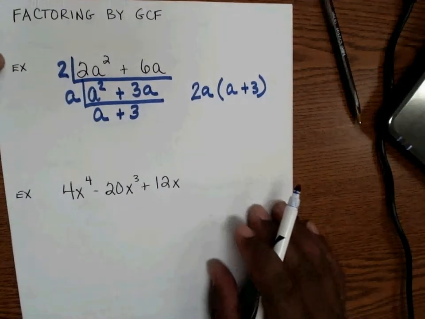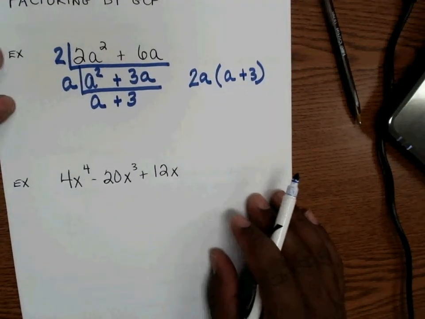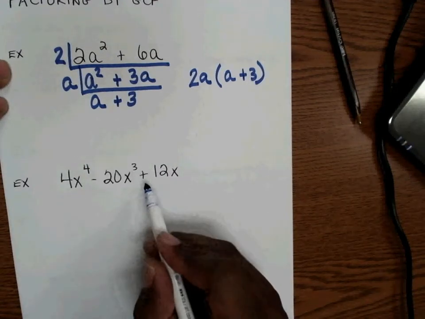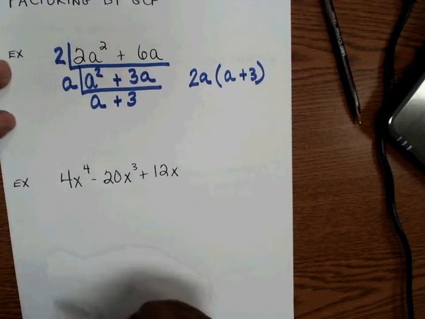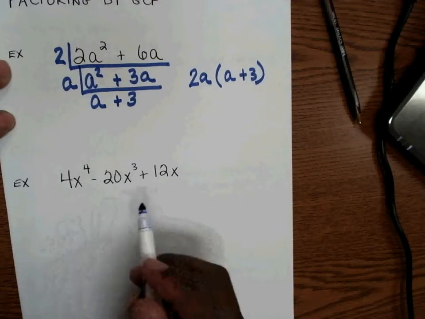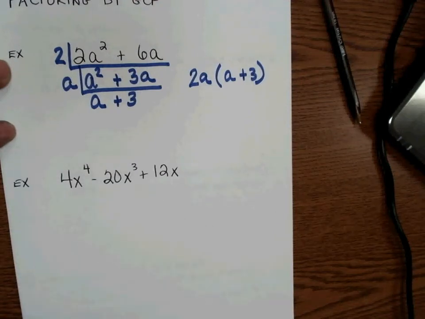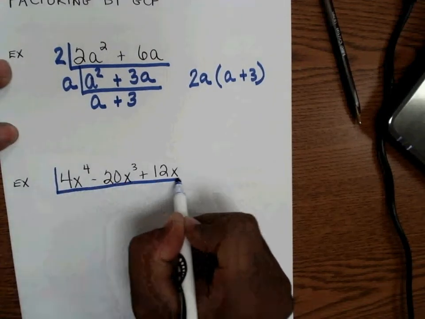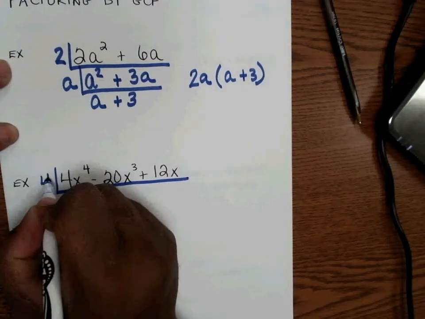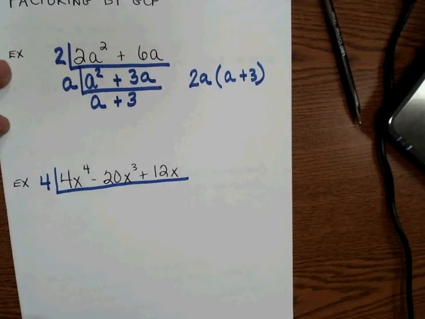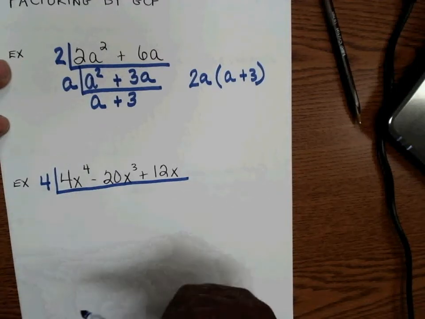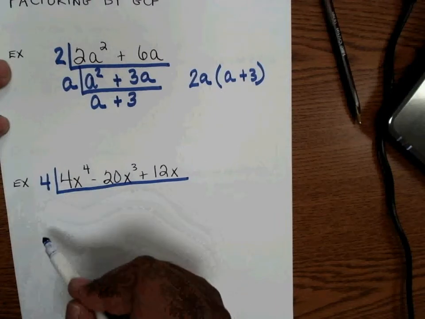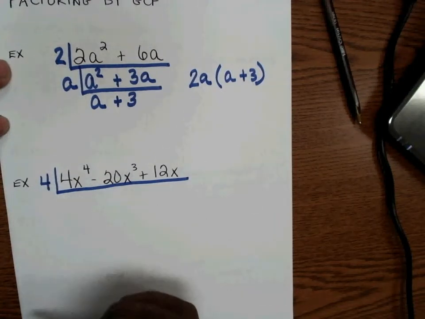Now the trinomial is done the exact same way. So 4x to the fourth minus 20x to the third plus 12x, we're going to look at the coefficients 4, 20, and 12. The largest factor of 4, 20, and 12 is 4. Now, let's say you didn't pick the largest factor, you picked a 2. You could have picked a 2 and then divided by 2 again, giving you the GCF on this left side.